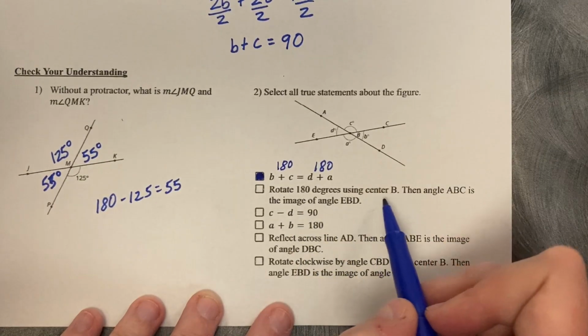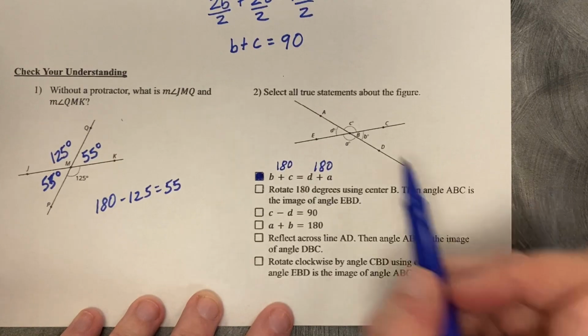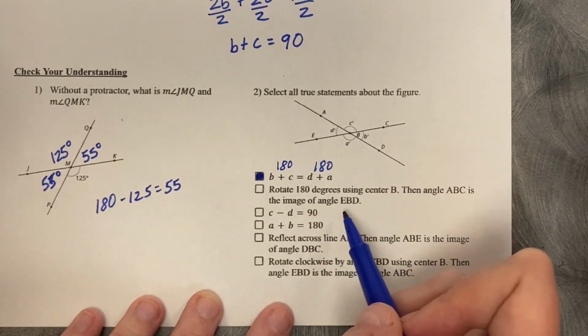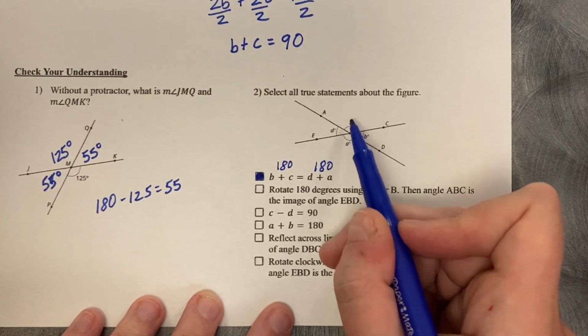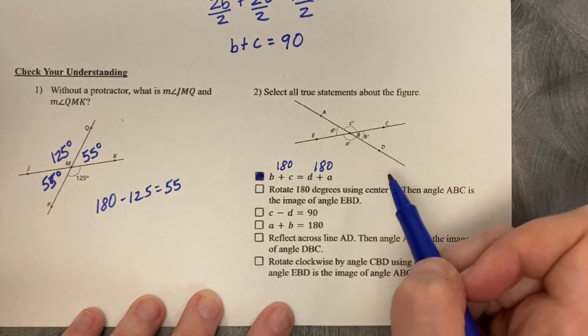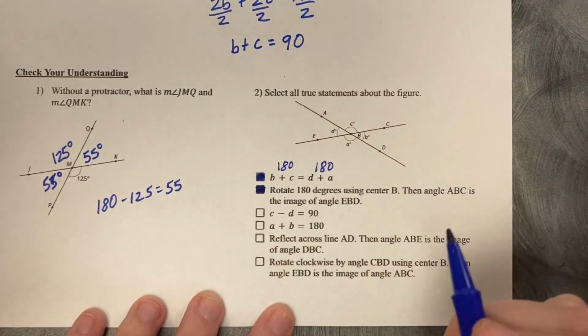All right, this one's talking about transformations. Rotate 180 degrees using the center B. Then the angle ABC is the image of EBD. Well, that's true too because these are vertical angles and a 180 degree rotation will spin that around onto itself using a rigid transformation.